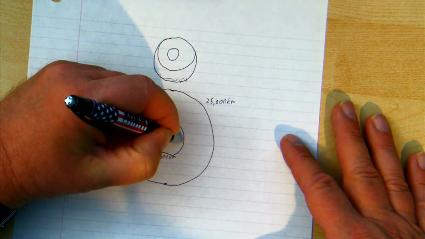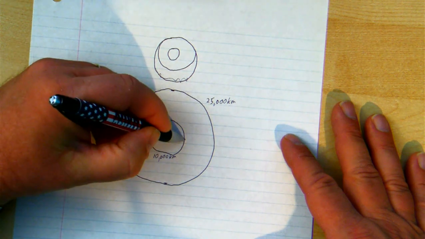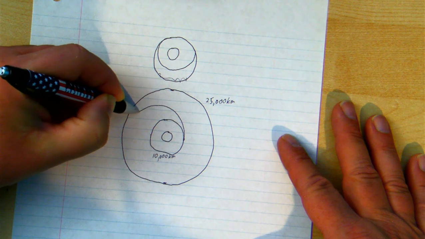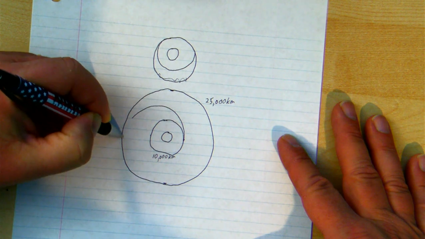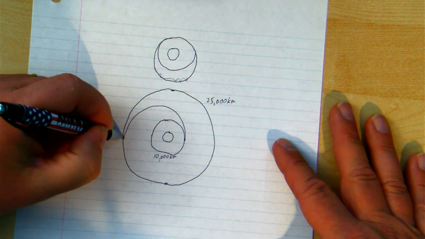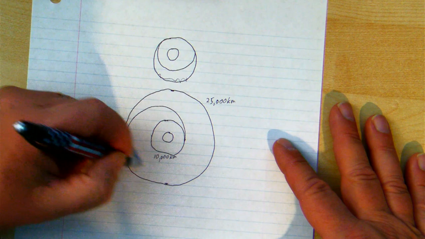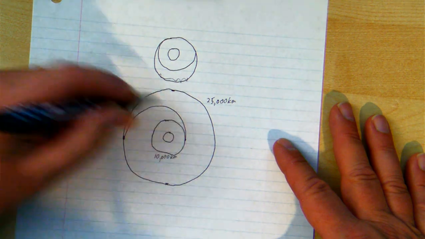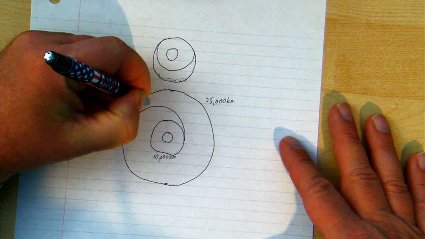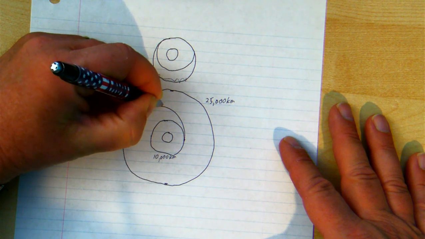So I usually draw it as starting here and then an ellipse that goes out and touches just there. And really, that's half an ellipse. If I were to draw the rest of the ellipse, it would come down. Okay, so I'm going to draw just half the ellipse. So this is the transfer orbit.